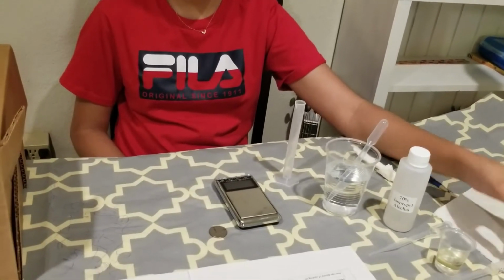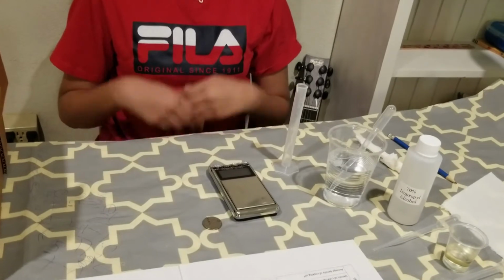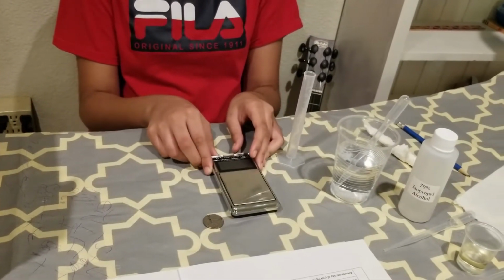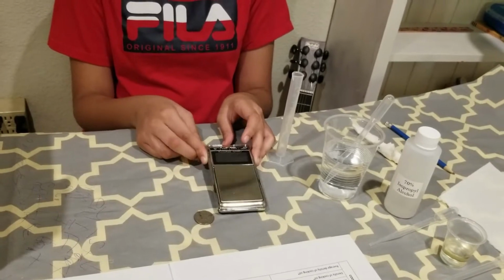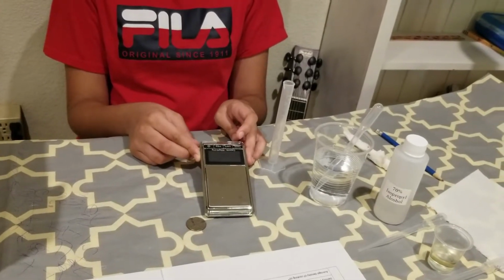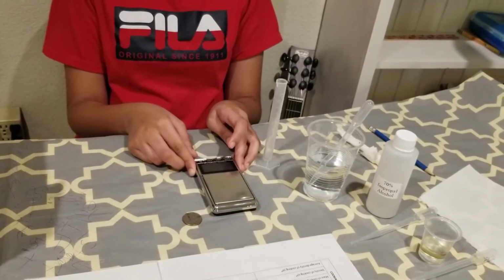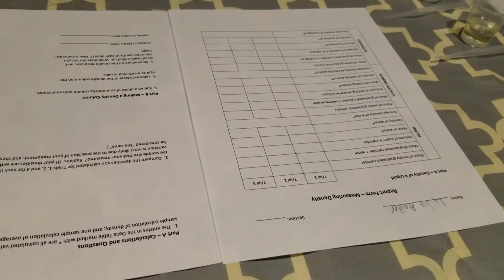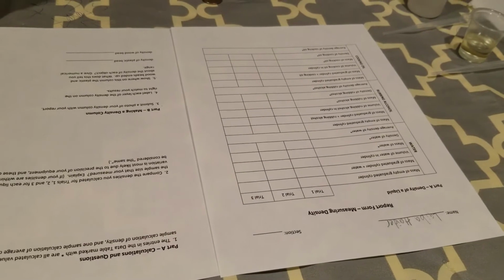Beside this, we need a digital scale from your home lab chemistry kit. And if you want to know how to use this digital scale, a link for the video will be in the description box below, so you can watch how to use this digital scale. And we have our report form ready so that we can document all the data.